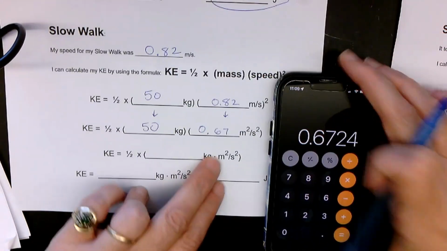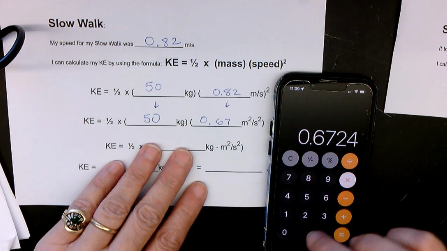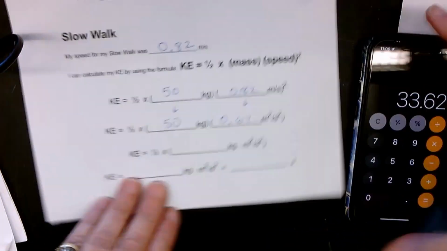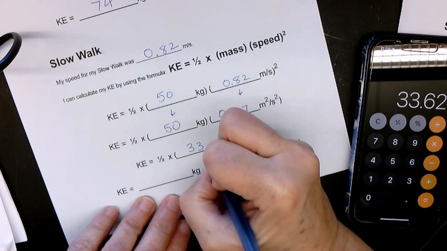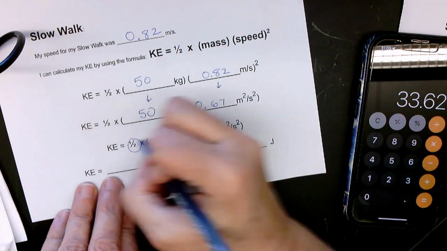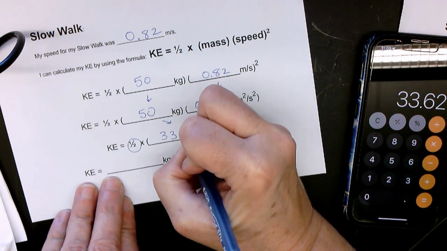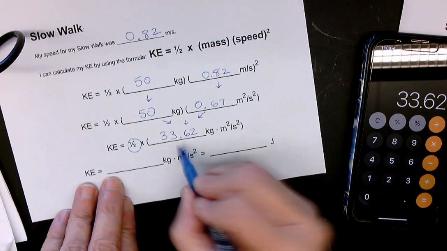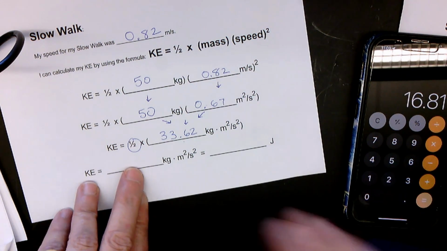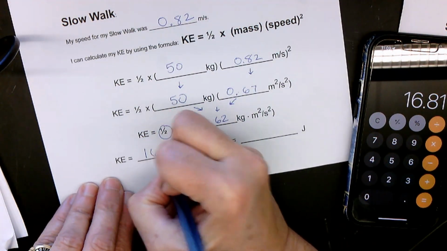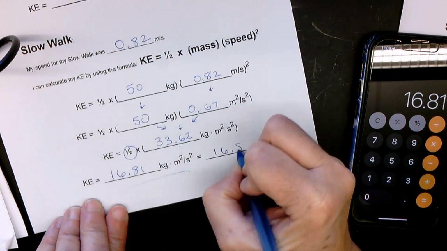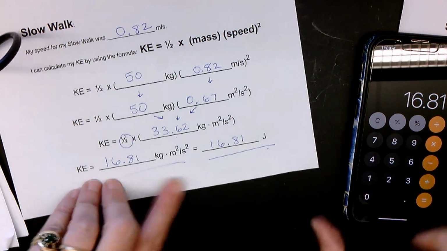I'm going to take that number and multiply it by 50. 50 equals 33.62. I take half of that, so this was just multiplying this by this. This times this equals that. Half of that, divided by 2, equals 16.81 crazy unit, which is the same thing as 16.81 joules.